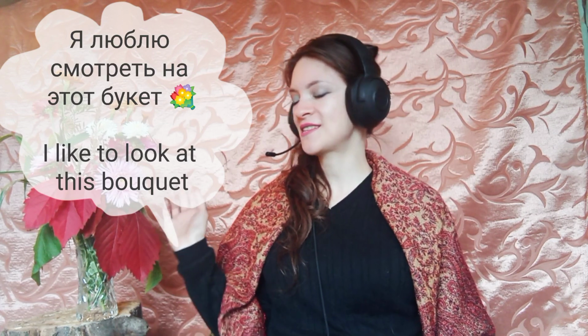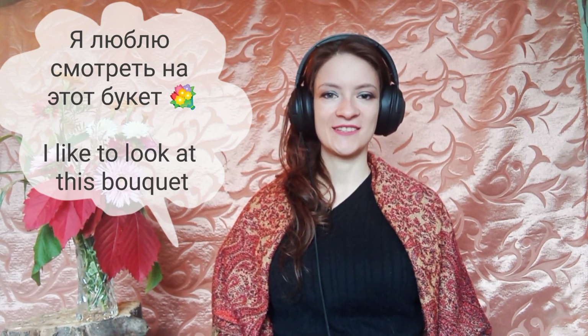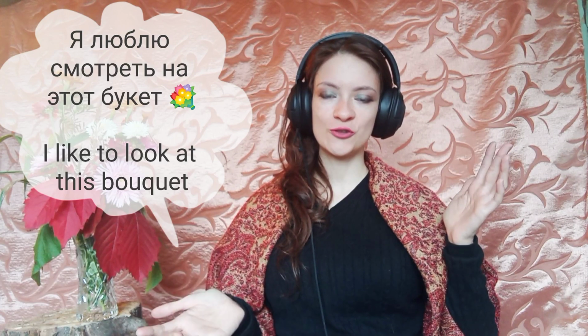Or, for example, I love this bouquet. I made this from our dacha flowers. Yeah, I think it's beautiful. I don't know, I'm not a florist, but I just like to make different flower compositions. Я люблю смотреть на этот букет. I love to look at this beautiful bouquet, yeah, or a bunch of flowers.